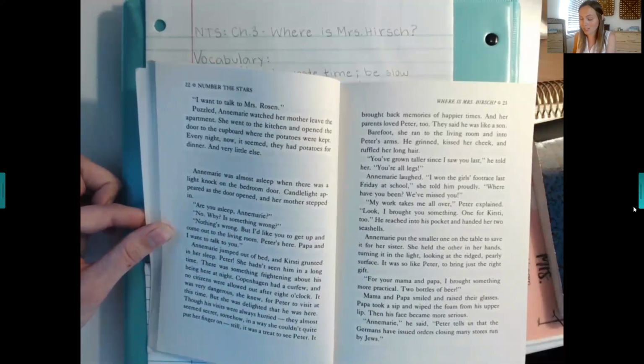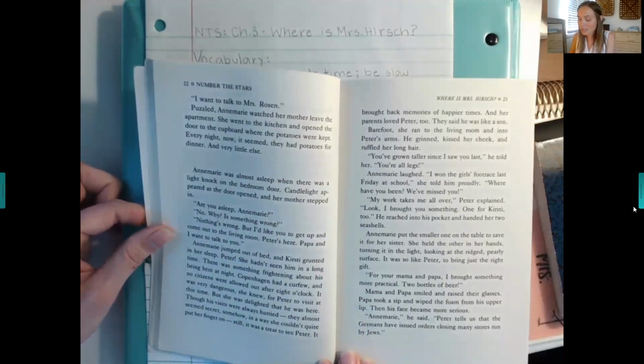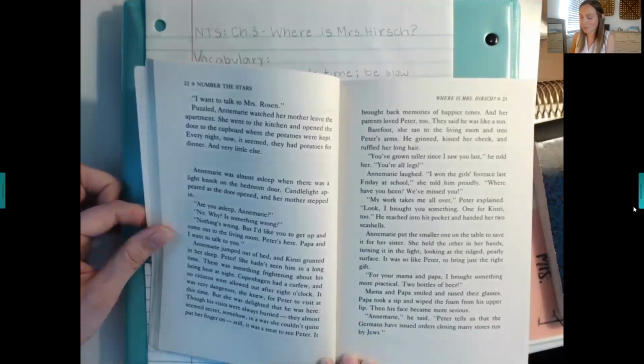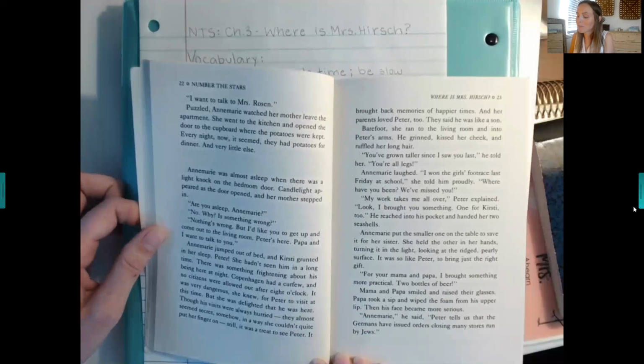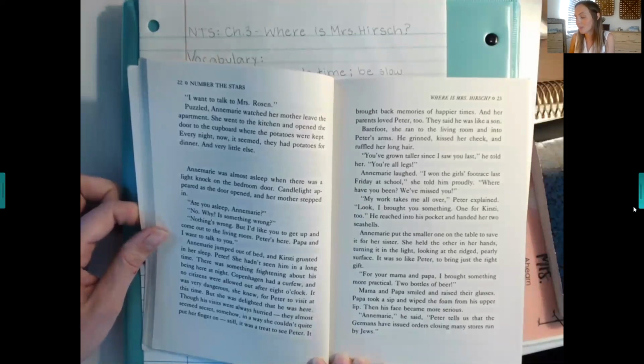It was very dangerous, she knew, for Peter to visit at this time, but she was delighted that he was here. Though his visits were always hurried, they almost seemed secret somehow, in a way she couldn't quite put her finger on. Still, it was a treat to see Peter. It brought back memories of happier times, and her parents loved Peter too. They said he was like a son.